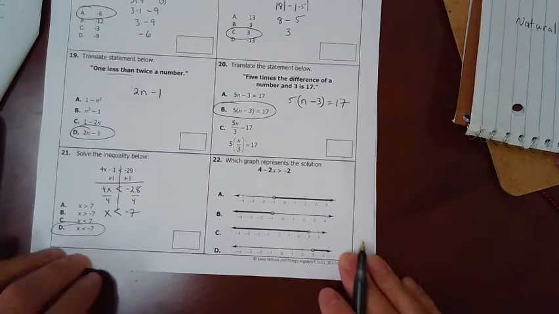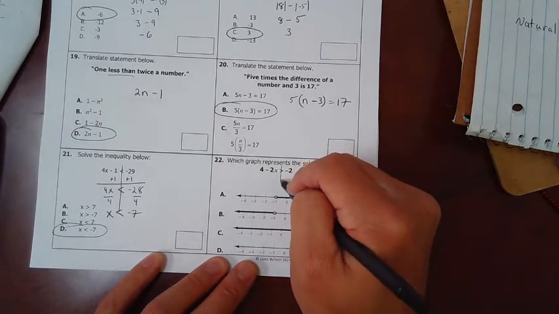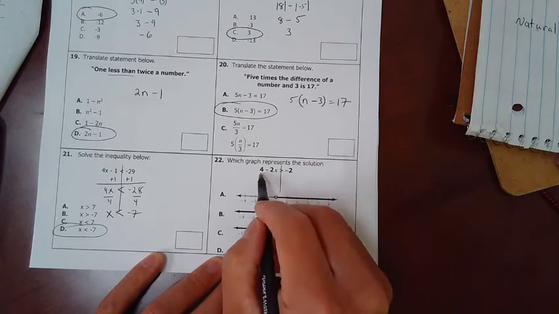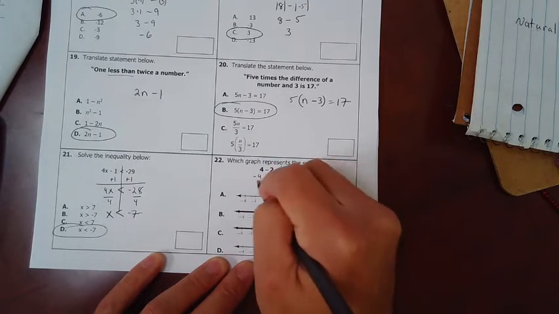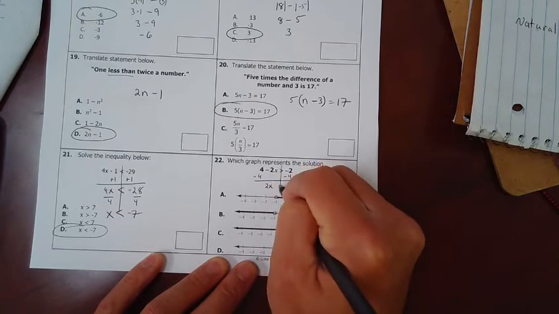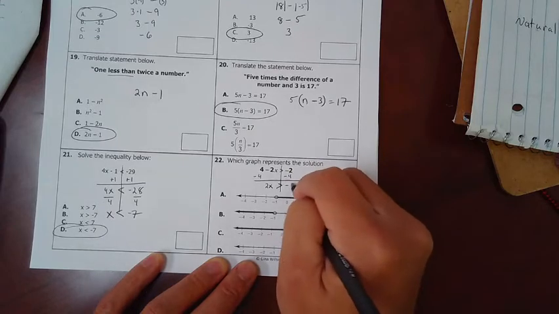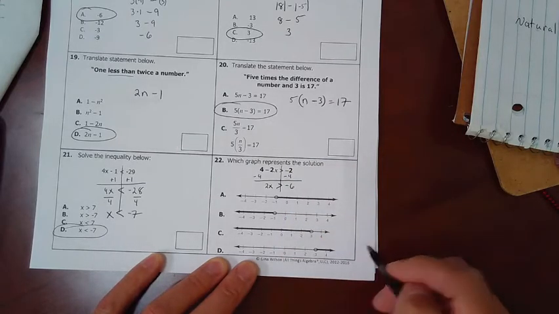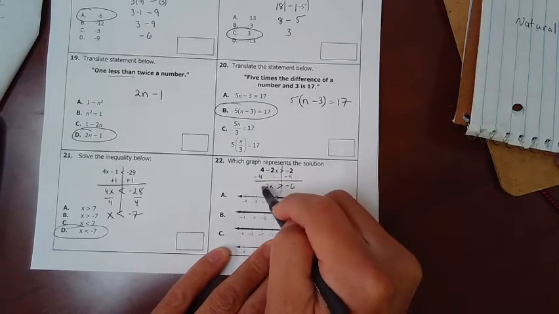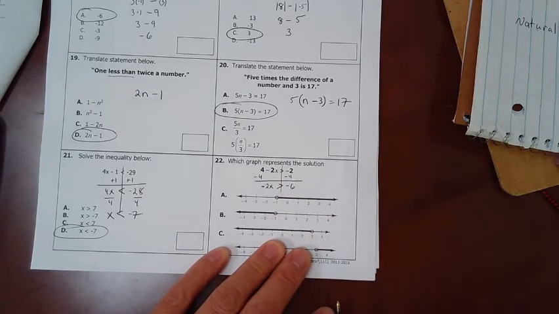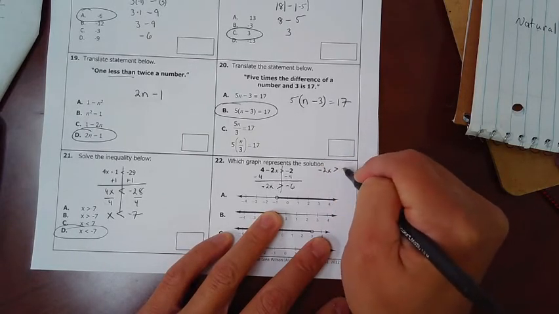Okay, next one. Let's go ahead and solve this inequality. Draw a line down the equal sign. So I'm going to subtract this 4. Okay, I'm going to subtract 4, subtract 4. So you get negative 2x. Bring down the inequality. Negative 2 minus 4 is negative 6. Oh, I forgot to do something. I forgot to bring down that negative with the 2. So I'm going to rewrite this over here. Negative 2x is greater than negative 6.